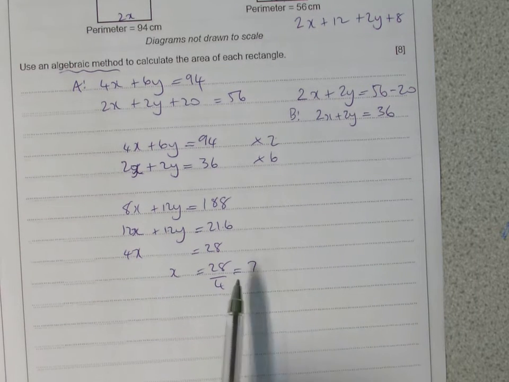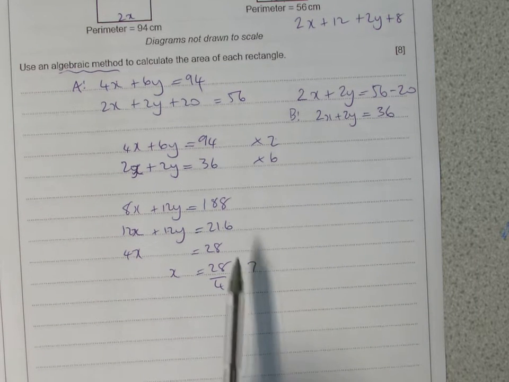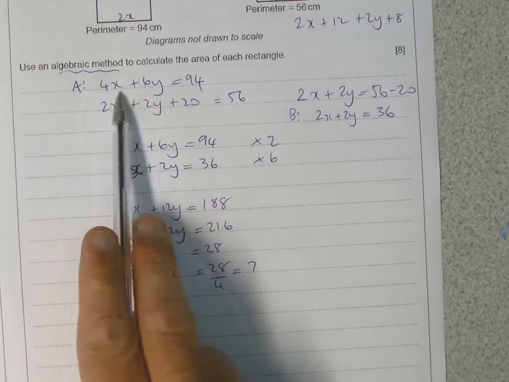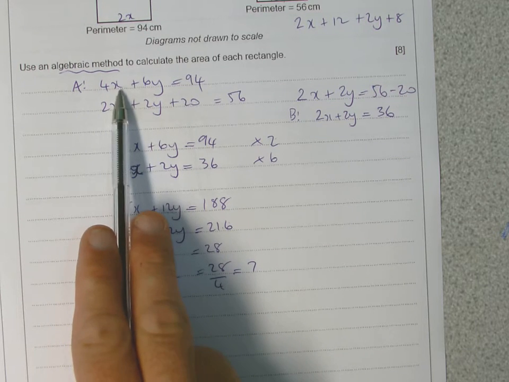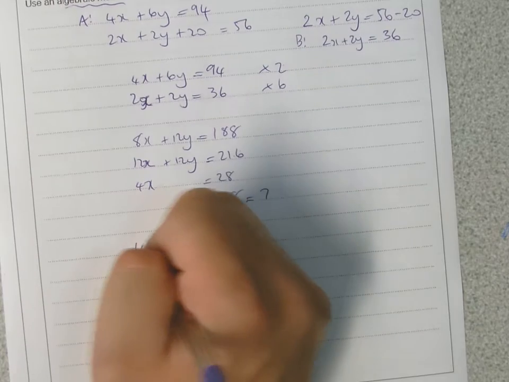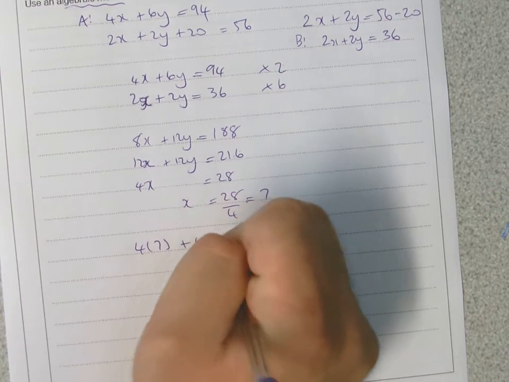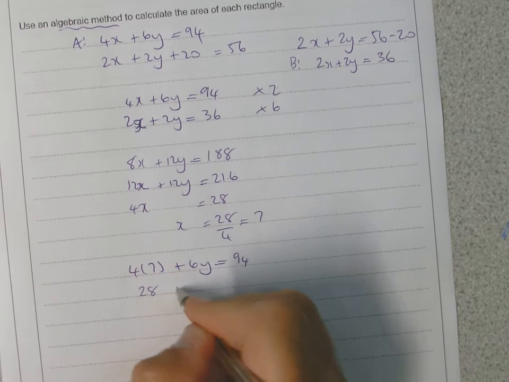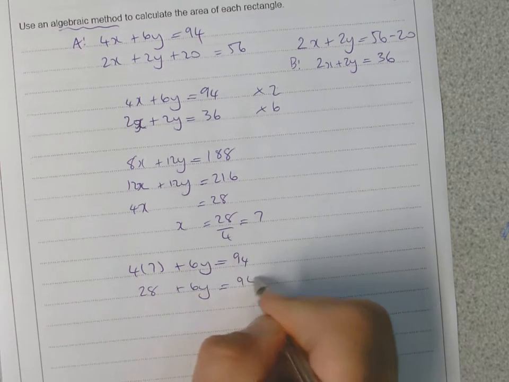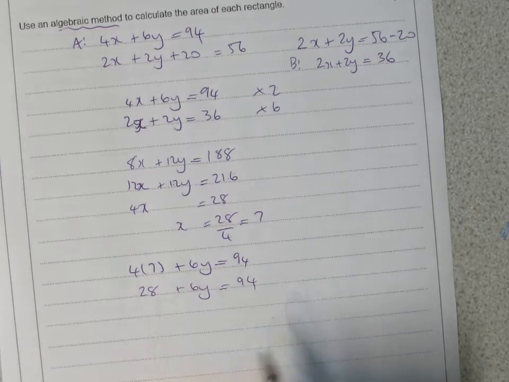So now I've got x is 7, I can then put it into any equation I want. I could put it into that one if you want to. So I'll have 4, replace x with 7, so 4 times 7 plus 6y is 94. 4 times 7 is 28, plus 6y is 94. Take the 28 over the other side.